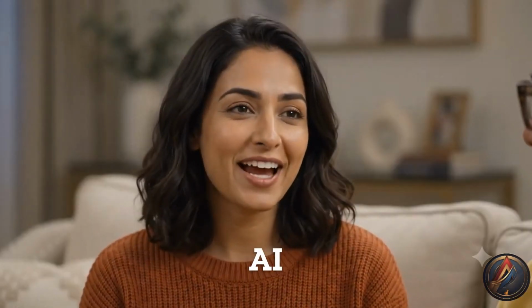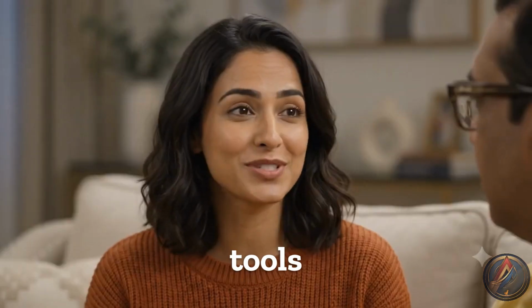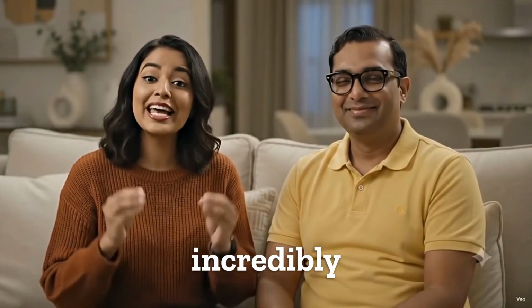Exactly, because Google AI Studio now allows developers to attach completely free custom domains to the tools they build. Which is wild. It removes those monthly hosting fees that used to act as this huge barrier to entry. So the mission for our deep dive today is to explore how solo operators can leverage this specific free configuration to make your AI tools look incredibly professional and trustworthy. It is the whole game.